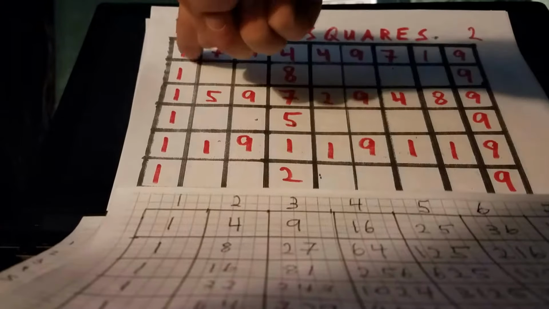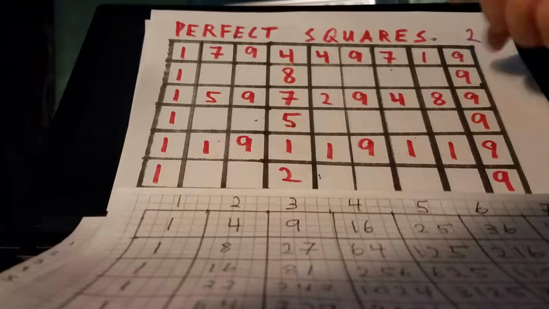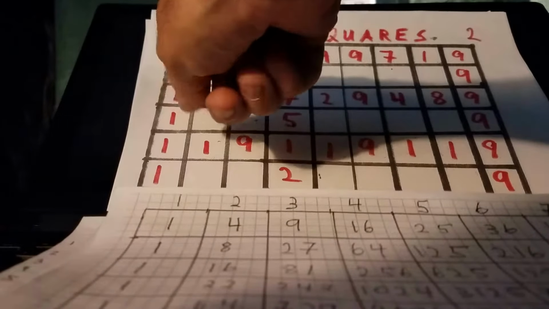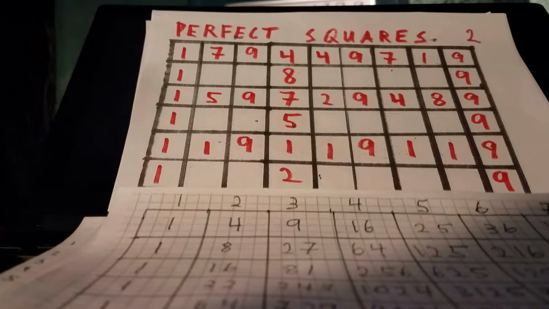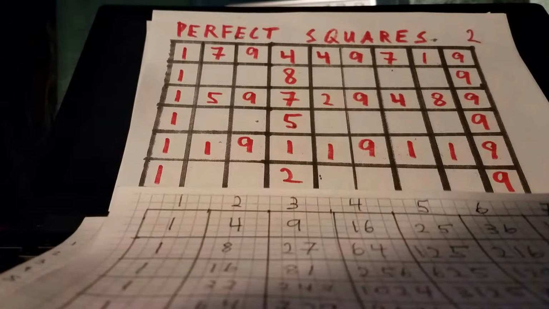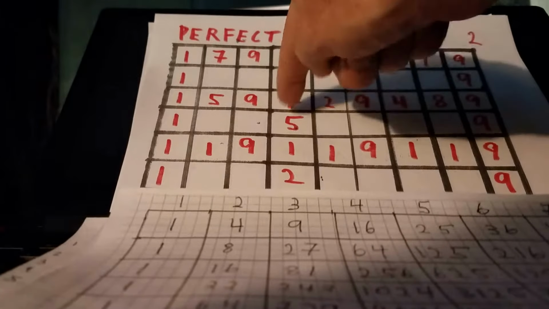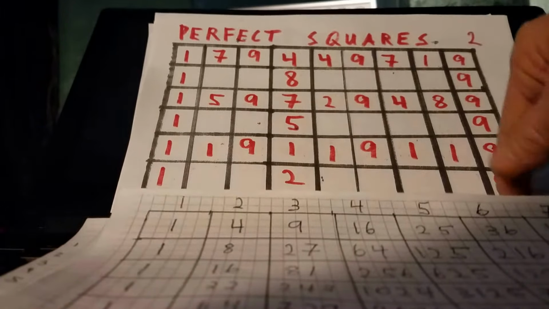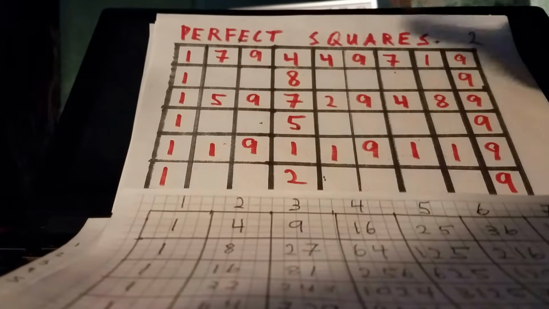And we come up with 179449719, which is the third line in the universal law of numbers table. And we have 159729489, which is the fourth row. And we have 119119119, which is the fifth row. And we have 248751, and we have the 9s, and we have 181, and we have 741.